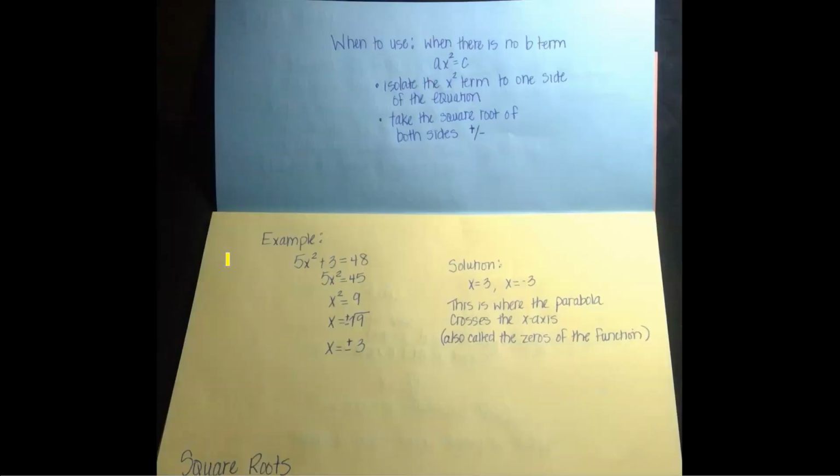And then we had square roots. We use this when there is no b term. So for example, ax squared equals c. We want to isolate the x squared term to one side and take the square roots of both sides, the positive and the negative. The reason we take the positives and the negatives is because those are giving us our solutions. So here we had x equals 3, x equals negative 3.